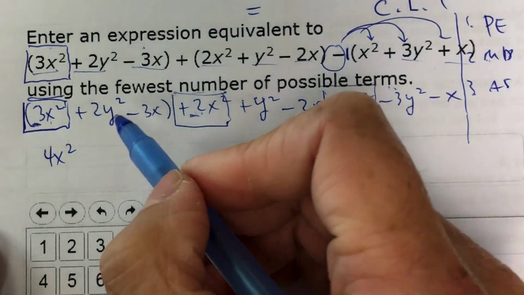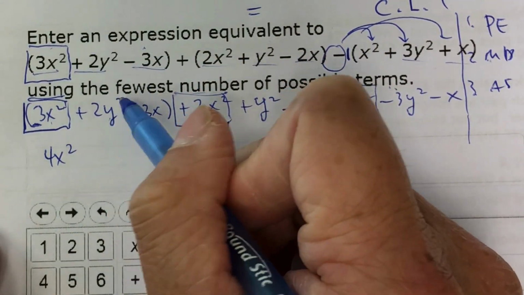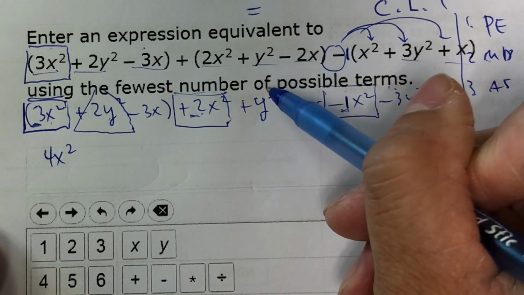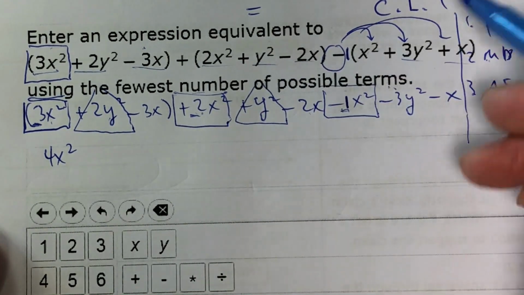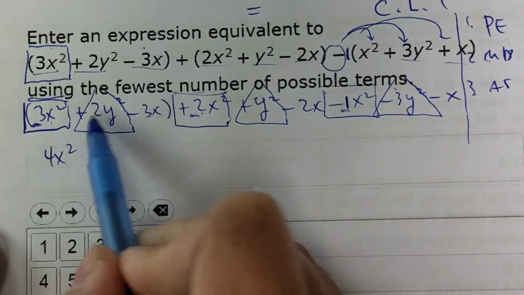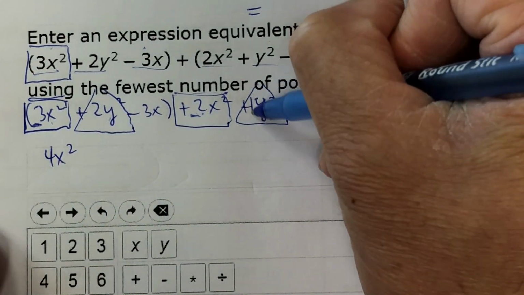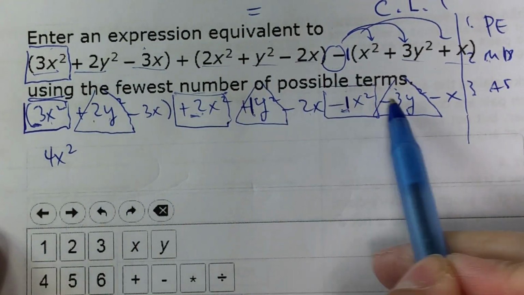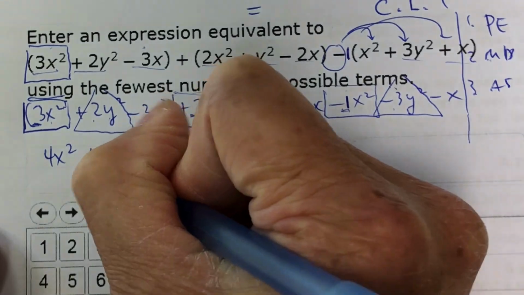Okay, now I'm going to do a different shape, but I'm going to do anything with the y squared. So these are like terms. Like terms. Like terms. And like terms. So all my triangles there have like terms. And if you don't have a number in front, again, that number is 1. The leading coefficient is 1. So 2 plus 1 is 3. 3 minus 3 is 0. So I have 0y squared.